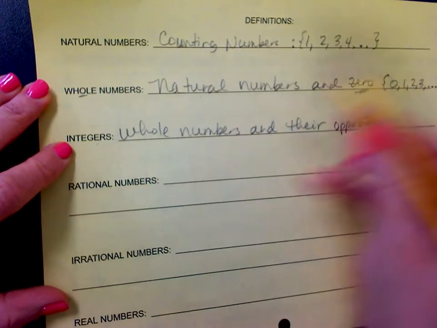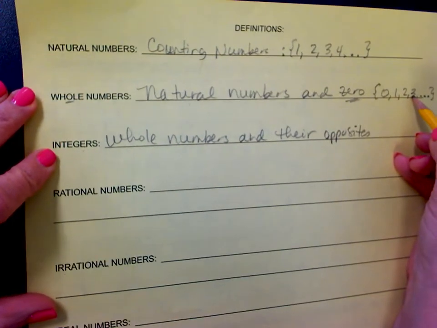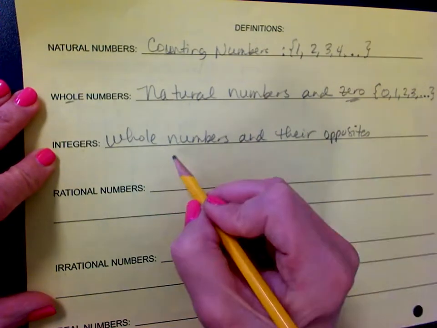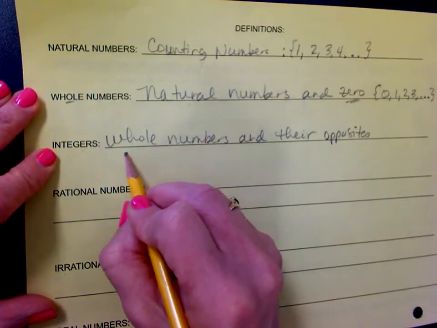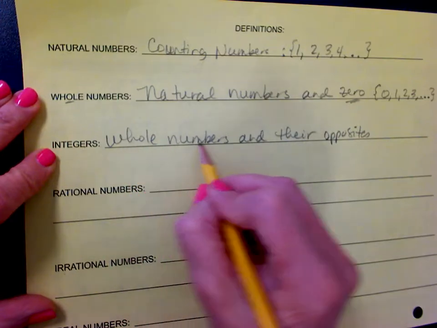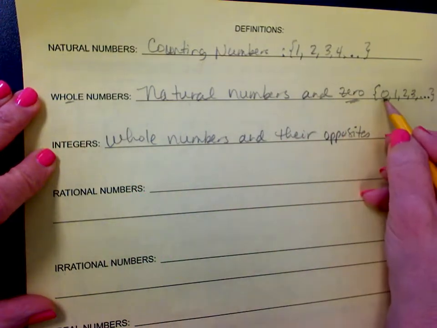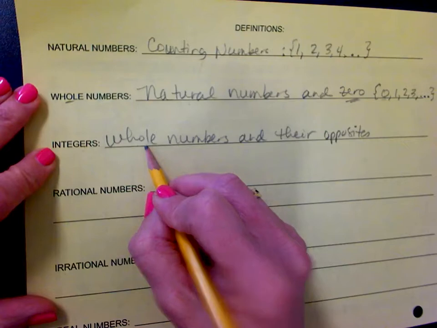Which means, like the 3, the opposite of 3, negative 3. The opposite of 224, negative 224. The opposite of negative 8, positive 8. Now, here's the deal. 0 is an integer, because by definition, it says whole numbers and their opposites. Well, 0 doesn't have an opposite, but it is a whole number.